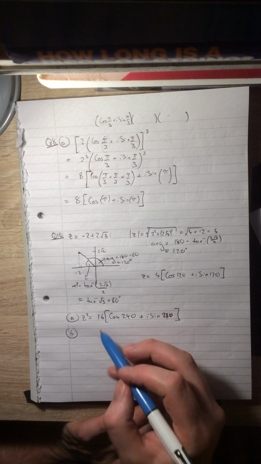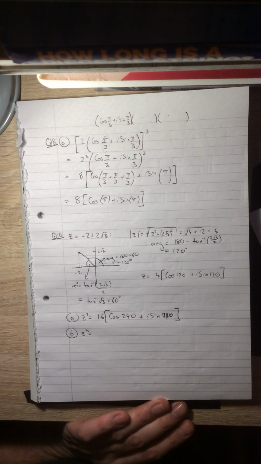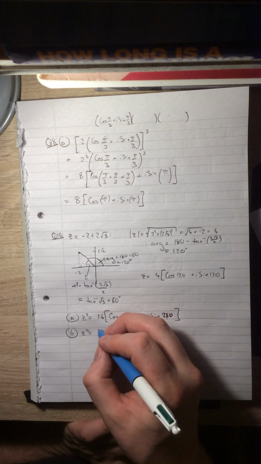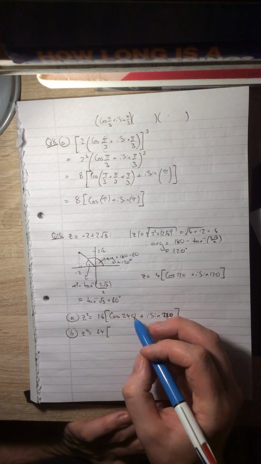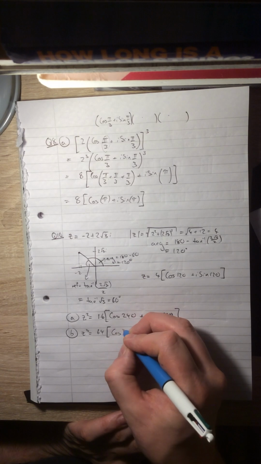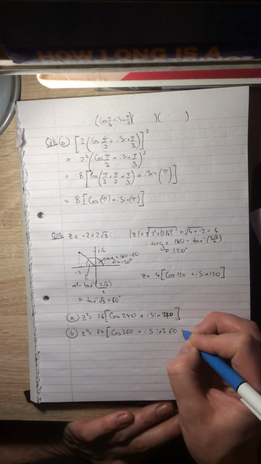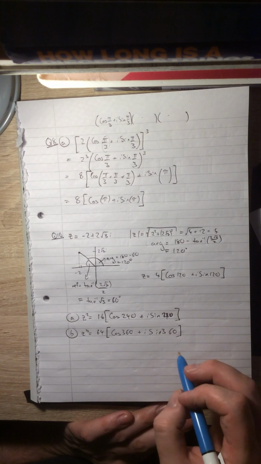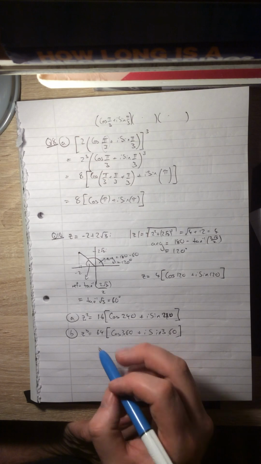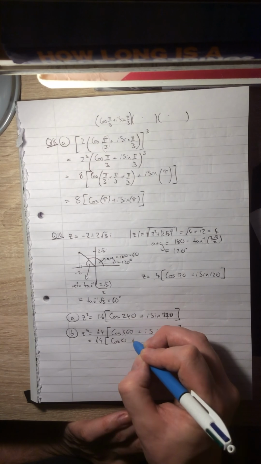Z cubed is z squared multiplied by z. So again, multiply the moduli, 16 times 4 is going to be 64. Add the arguments, so that's 120 plus 240. That's cos 360 plus i sine 360. By our definition of cos and sine, when you get around to 360, you start again. So that's just 64 cos 0 plus i sine 0.